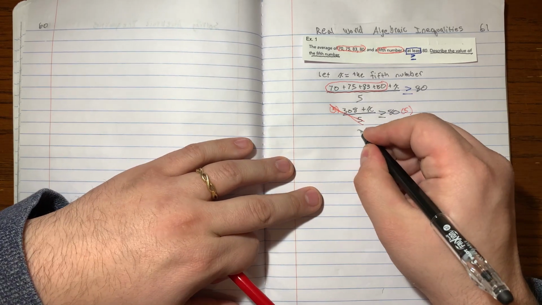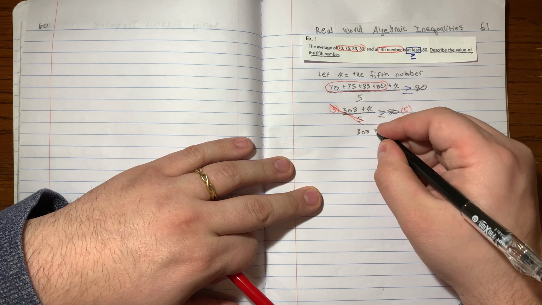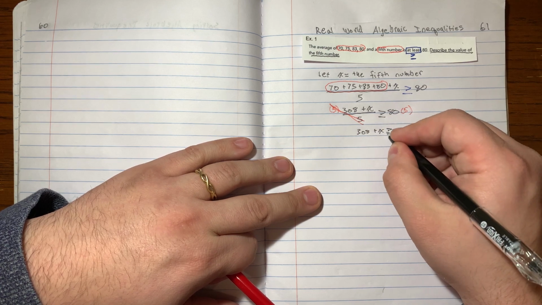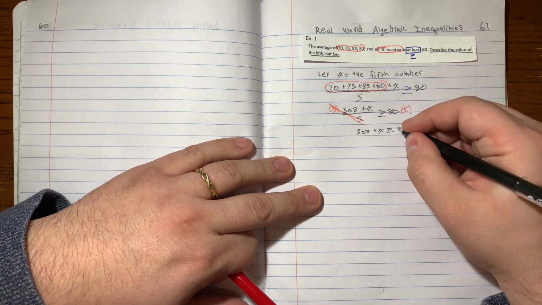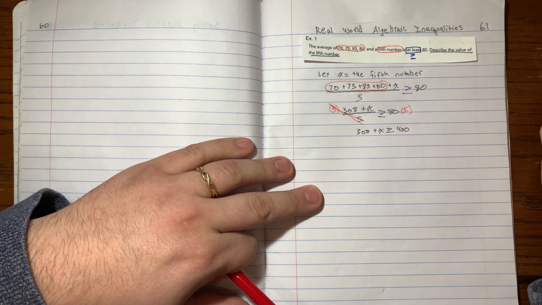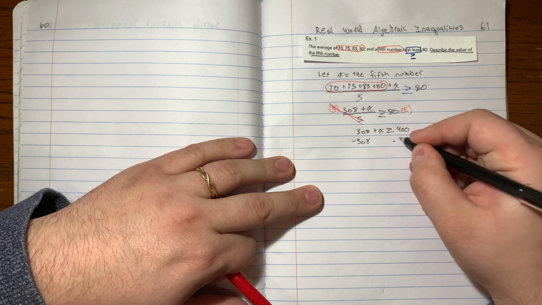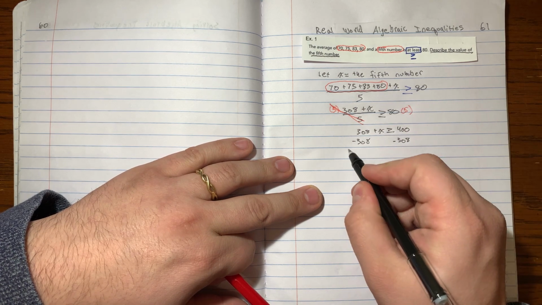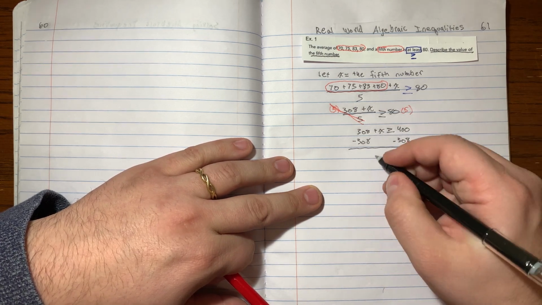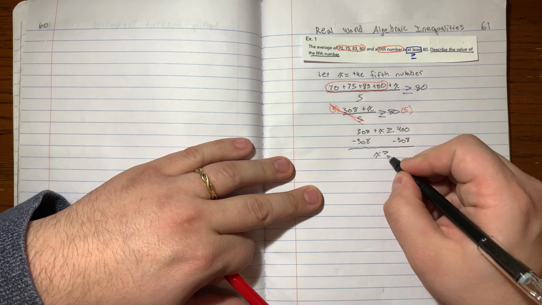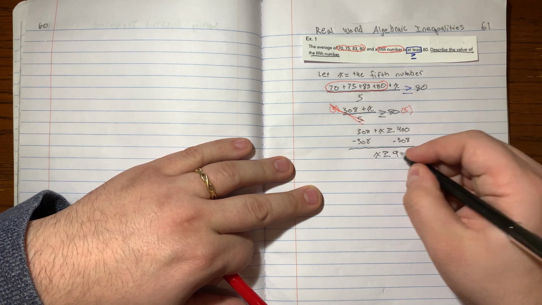And we're left with 308 plus x is greater than or equal to 400. Subtract 308 from both sides. My final answer is x is greater than or equal to 92.